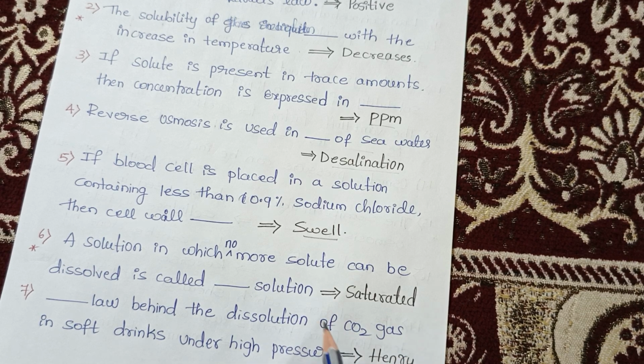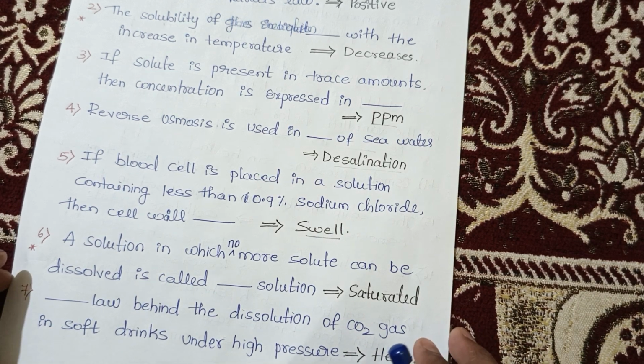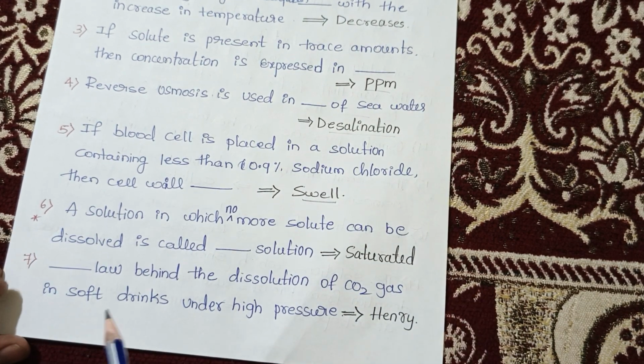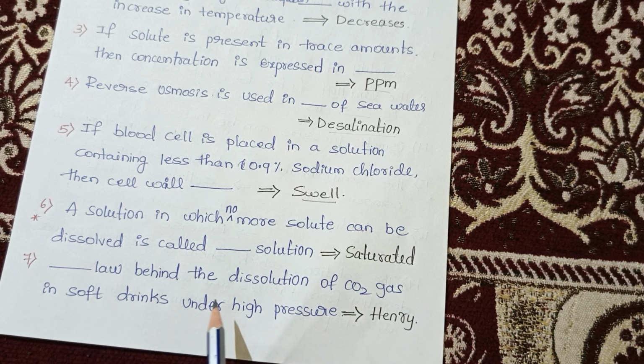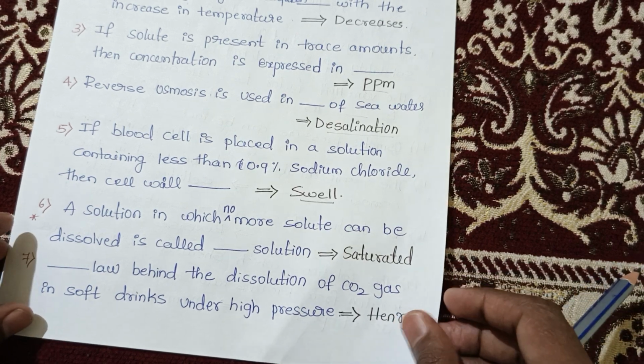This question was asked 2 times. The star indicates that it is repeated. The next one: the dash law behind the dissolution of carbon dioxide gas in soft drinks under high pressure. Obviously this is again an application of Henry's law, so the correct answer is Henry's law.